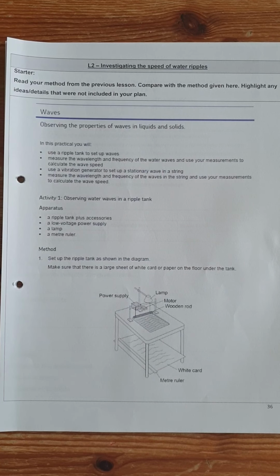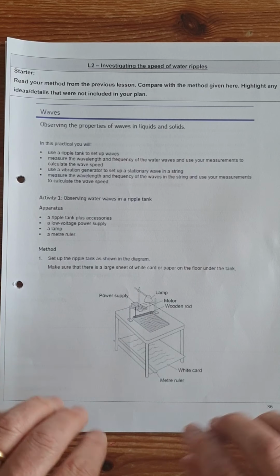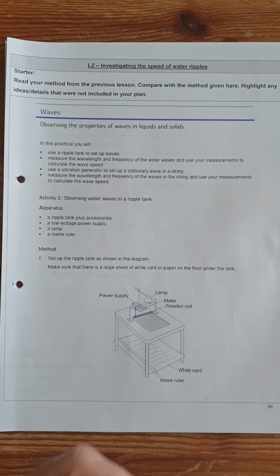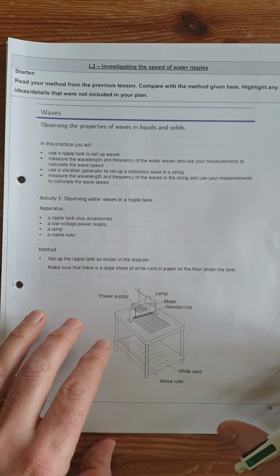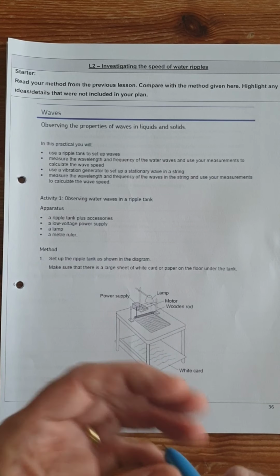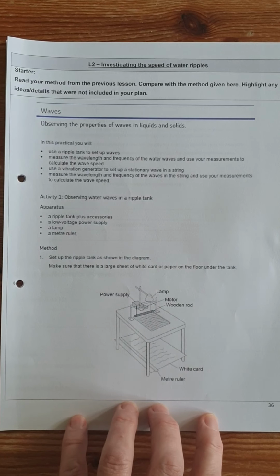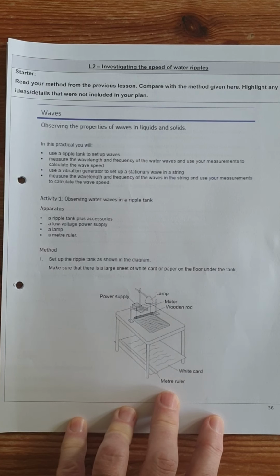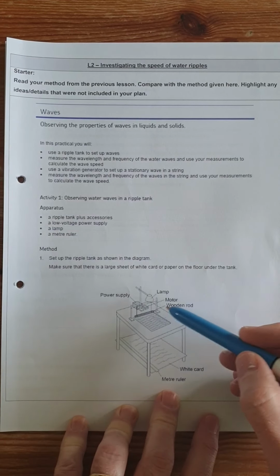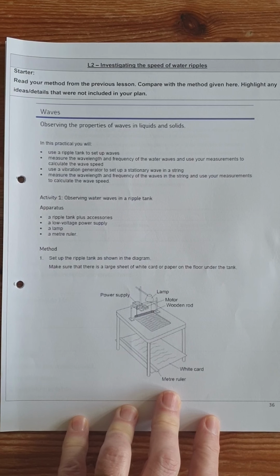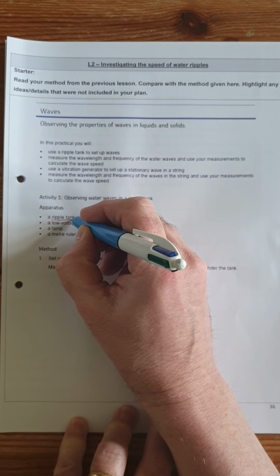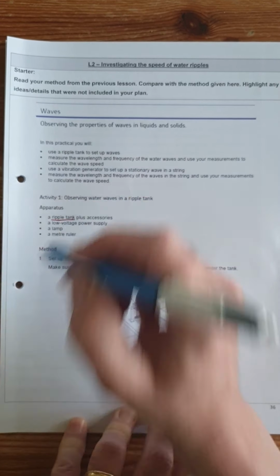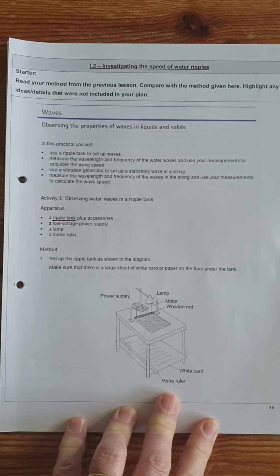The first thing you should do is look at this plan for the experiment. This is the plan that comes from the required practical handbook as published by the exam board. There are a number of things that are important for you to note if a question comes up about planning the experiment. The first thing you have to remember is what some of these things are called. This tank, where we've got the water that we show the waves on, is known as a ripple tank. So this word is important to remember. The term for this is called a ripple tank.